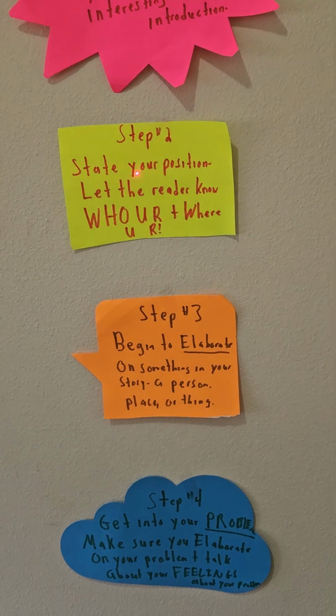Show students examples, or just talk to them about how most stories you read open with some type of interesting introduction. They say, wow, what was that strange noise I heard downstairs? Or who's that cool person I saw walking down the street? Or what a great day it's going to be. They open with some type of quotation or onomatopoeia or some interesting introduction to catch the reader's attention.